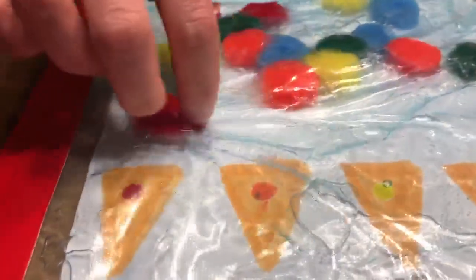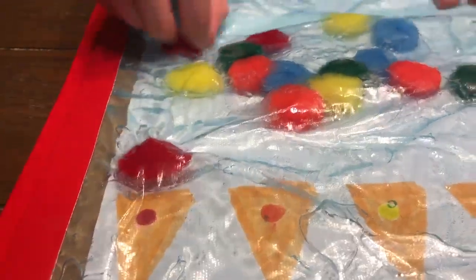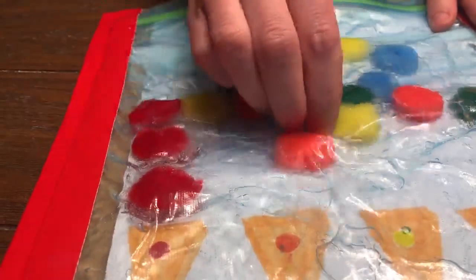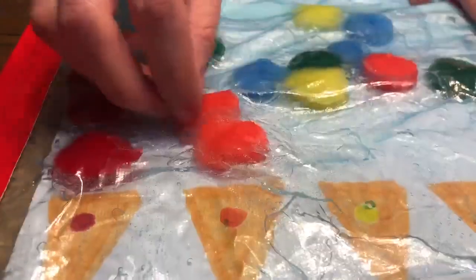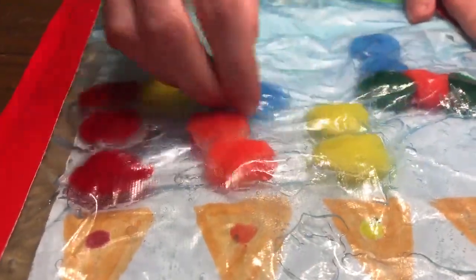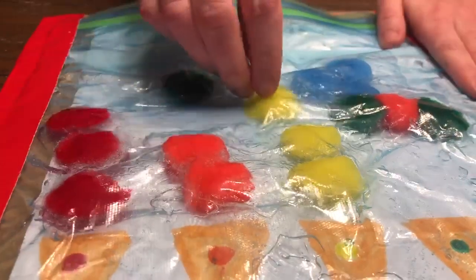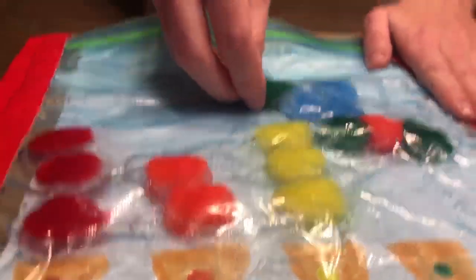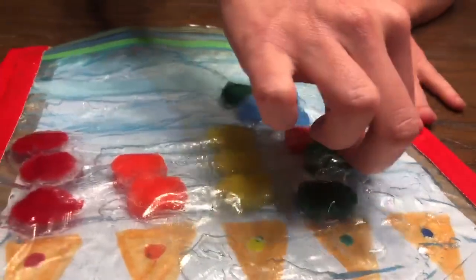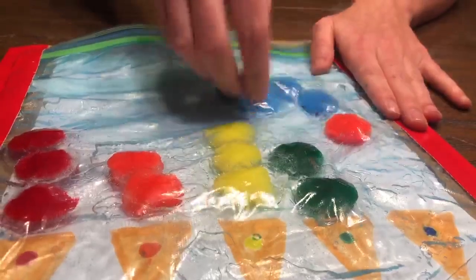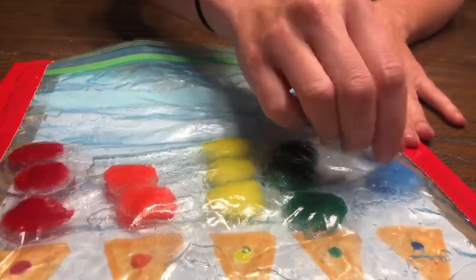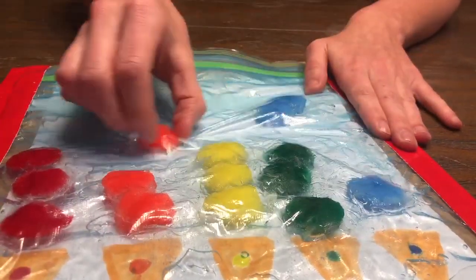So basically, you just line up all the red pom-poms here. Now this one needs an orange, this one here needs a yellow. And so as a child is trying to bring the pom-poms to each cone that corresponds with it, it's working on problem-solving skills. Just like that.